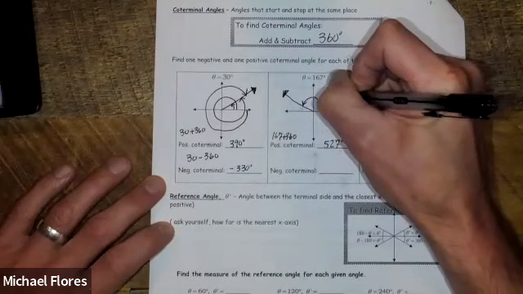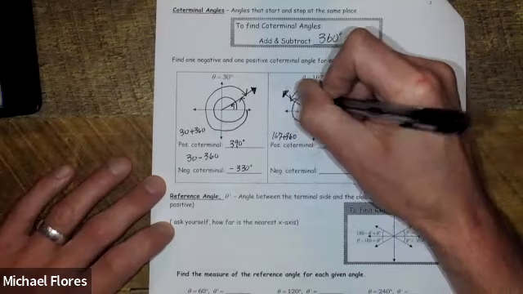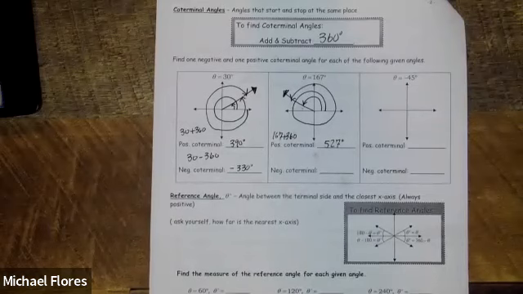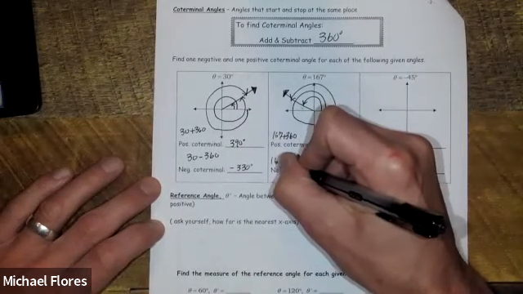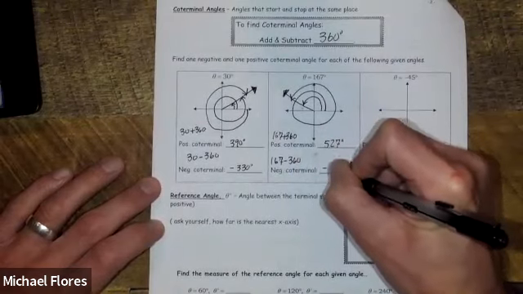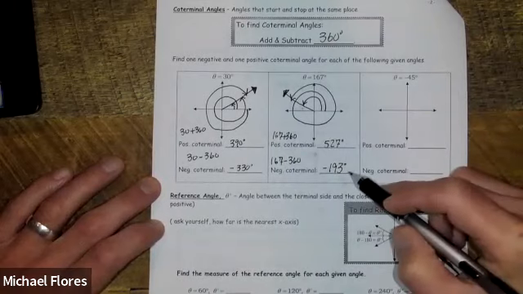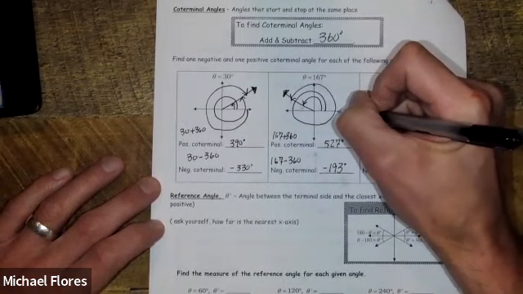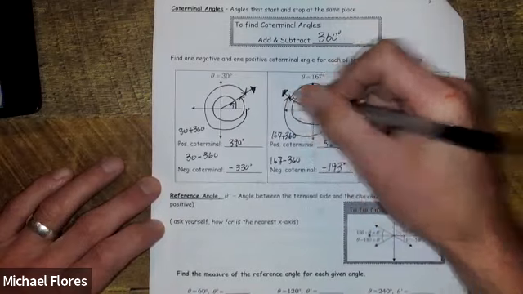Start at your initial side. Pass your ray once. And then stop at it. In order to do the negative coterminal of 167 degrees, take 167, subtract 360 degrees. That'll give you negative 193 degrees. So what we want to do now is make a negative 193 degree turn, starting from our initial side, going in a clockwise direction, which would put us there.